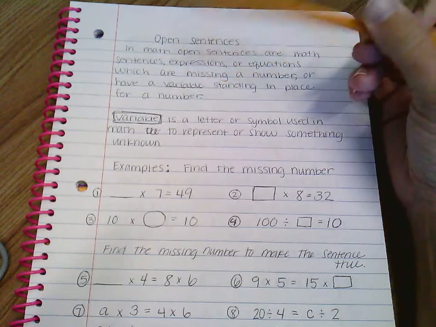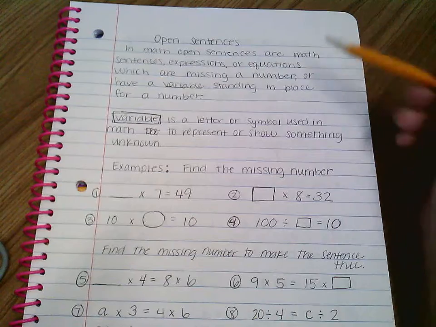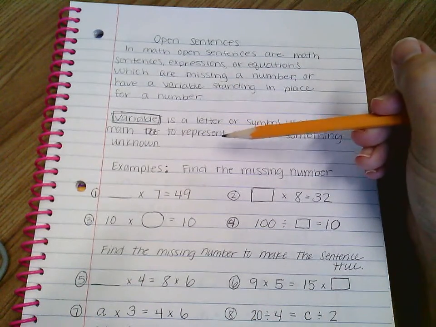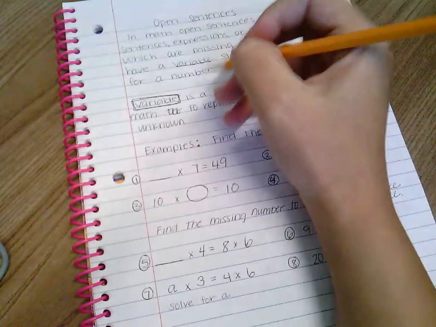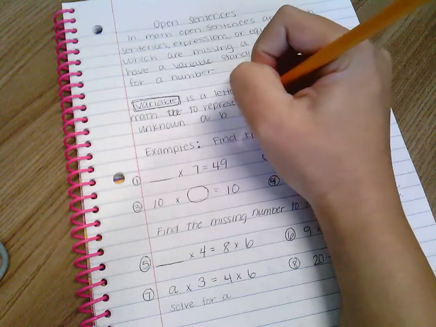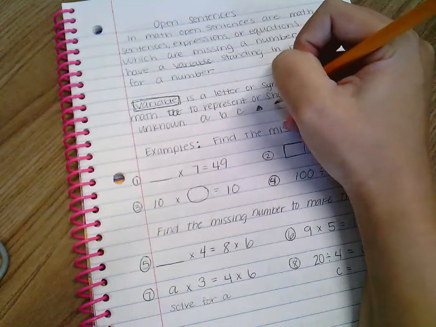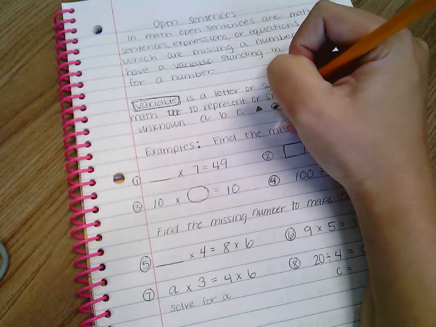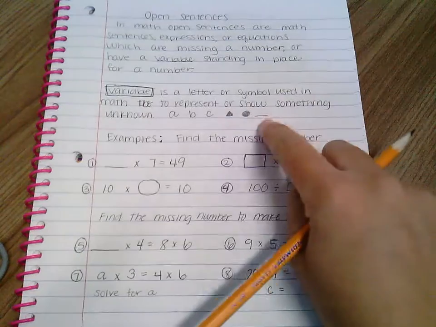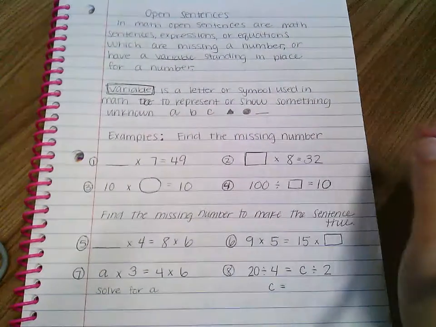Now, a variable is a word you might not have heard before. A variable is a letter or symbol used in math to represent or show something unknown. And so sometimes you'll see variables like this. It'll be an A, or even it could be B or C. Sometimes maybe it's a triangle or a circle, or it's just a blank. And that means that these things are unknown, so they use these as symbols instead of the number.